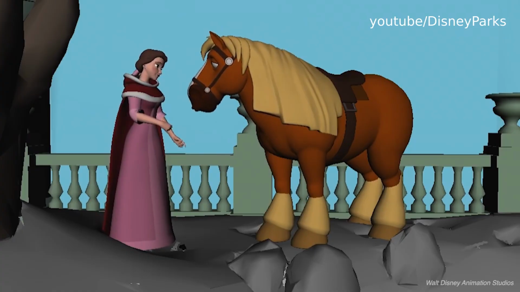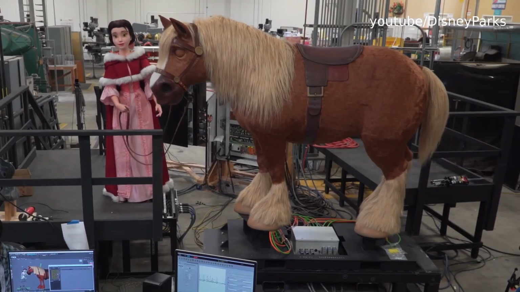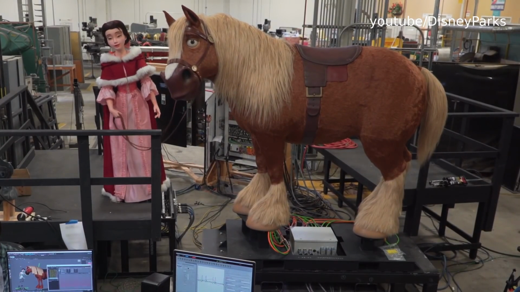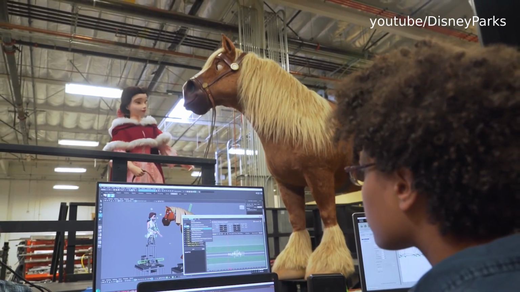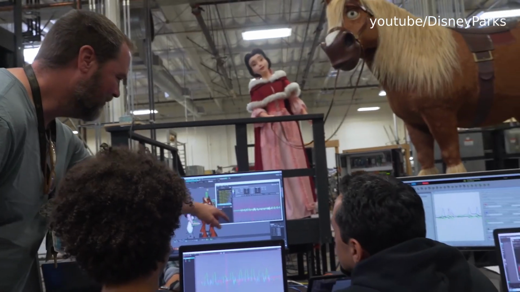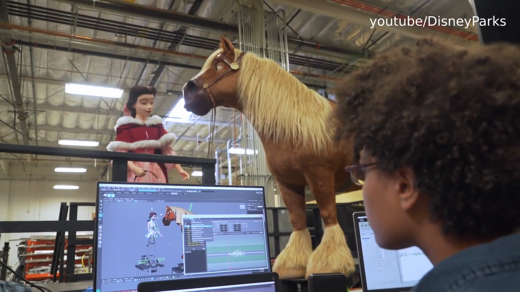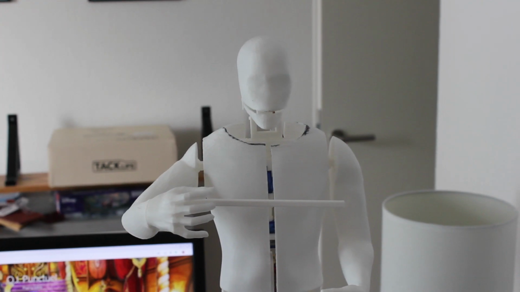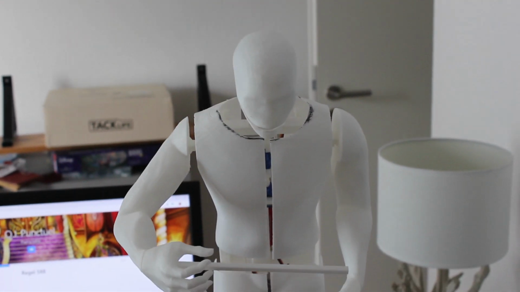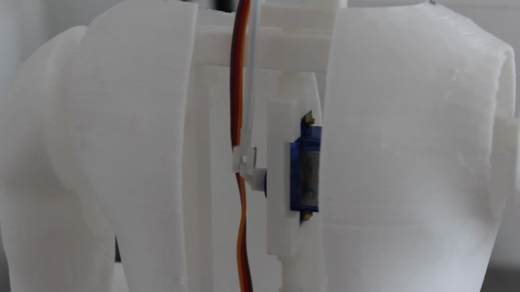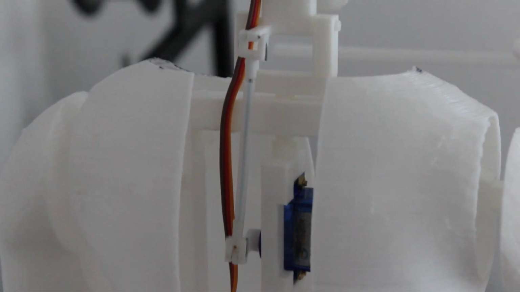I then came across a video from the Disney Parks channel showing a sneak peek of their Beauty and the Beast dark ride. If you watch carefully, you'll notice that they animated their animatronics in 3D and projected the movements onto the actual figures. Applying the same principle to my project came down to exporting an animation to a format which can be used to position the servos.